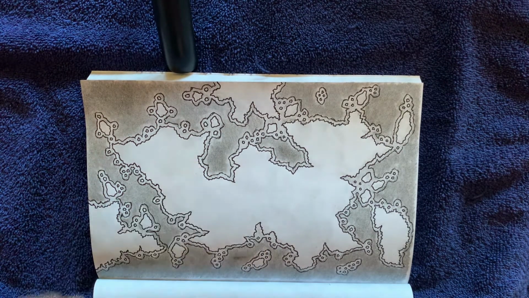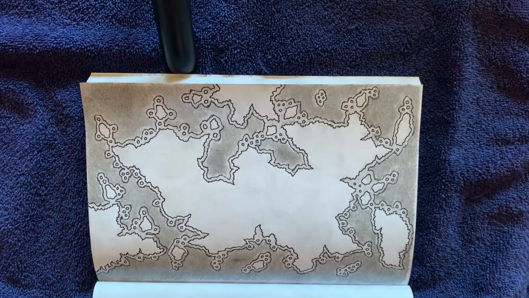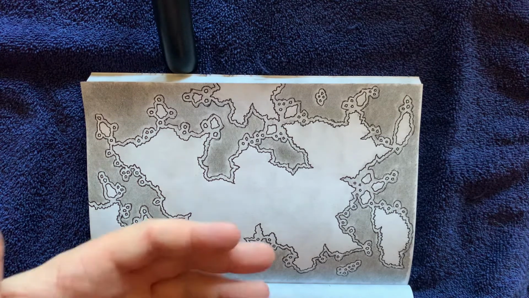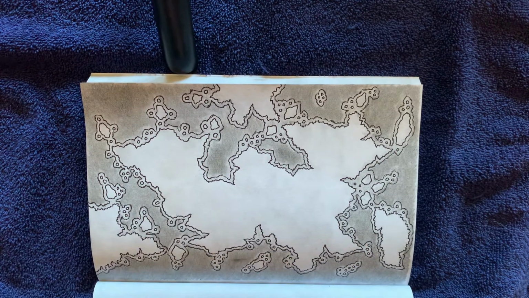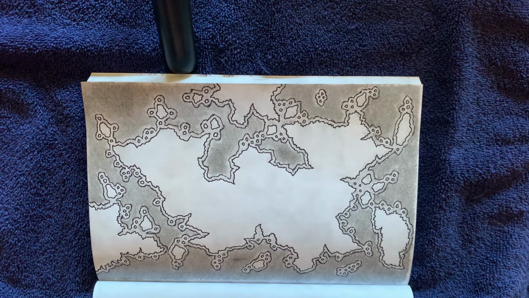So when you're creating these maps, create them with the idea that every part on this map can be a story. And when you approach it from that way and you add those stories to your main story, it's amazing what can come.